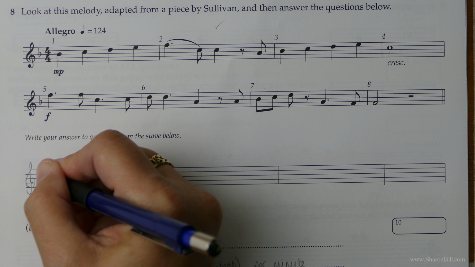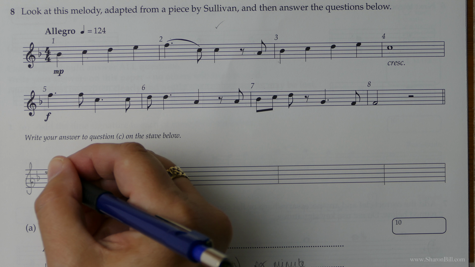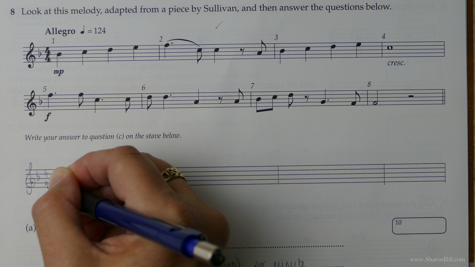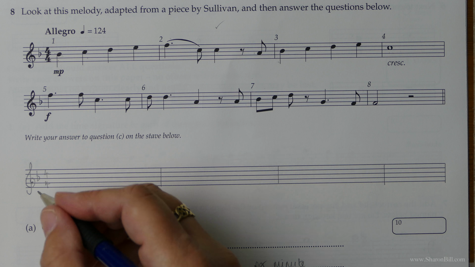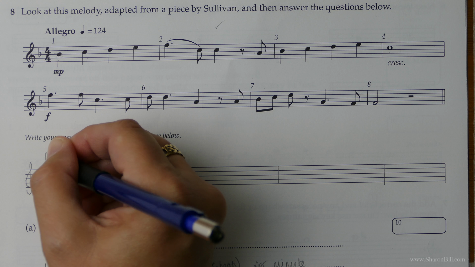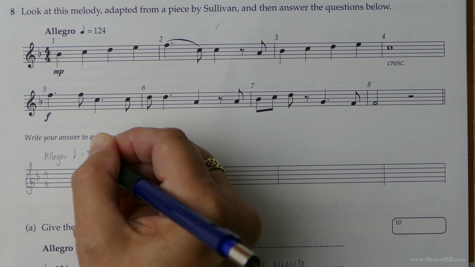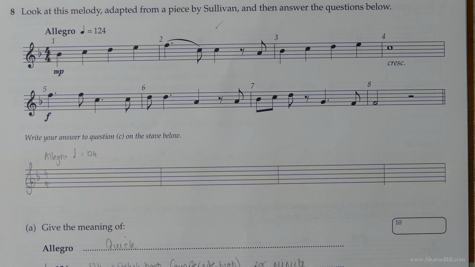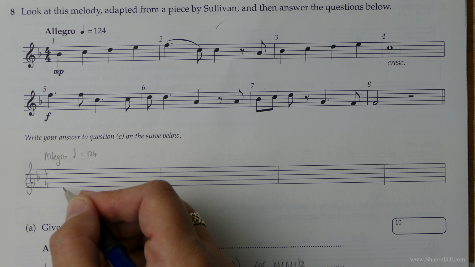The key signature, B flats. The time signature, 4/4. The tempo marking is allegro, and also we will put the metronome mark, which gives us a very precise tempo direction. The dynamics and all the details, I'll pop those in when I've got the notes in place.